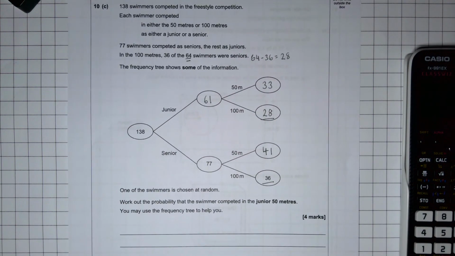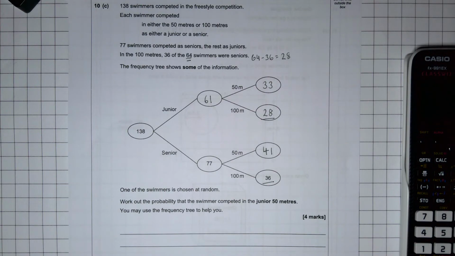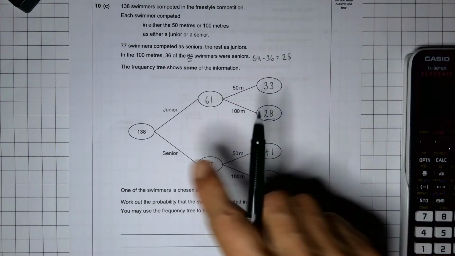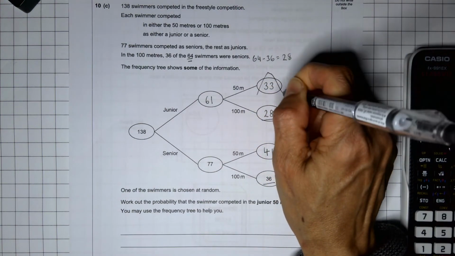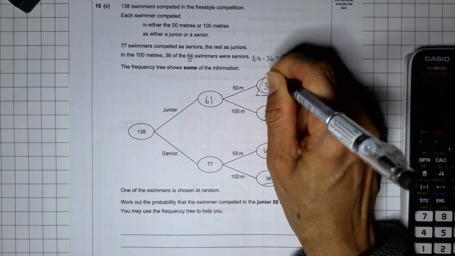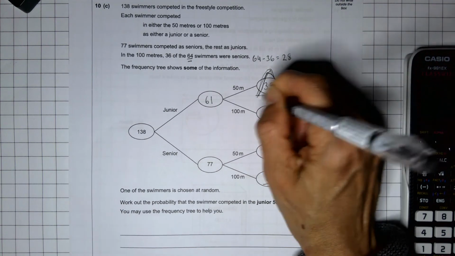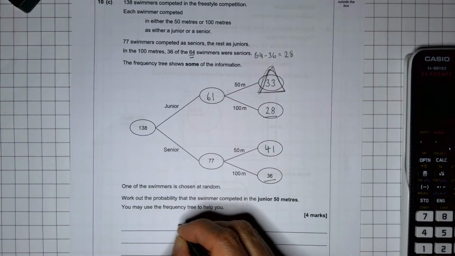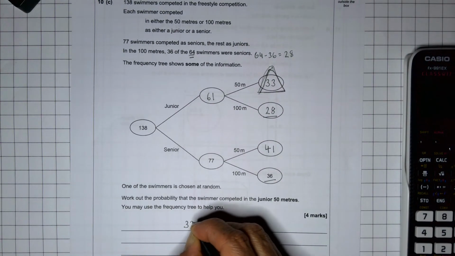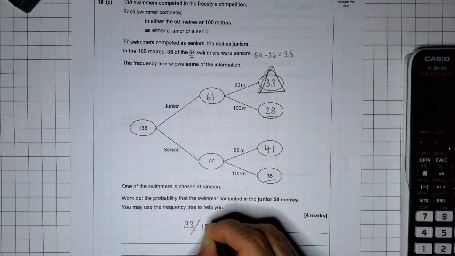It says one of the swimmers is chosen at random. Work out the probability that the swimmer competed in the junior 50. So where is the junior 50? Junior's here and 50 there. So there is the number that we're interested in, juniors 50 out of the total. So the probability for this will be 33 out of 138.